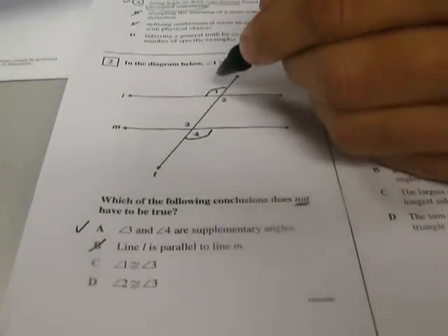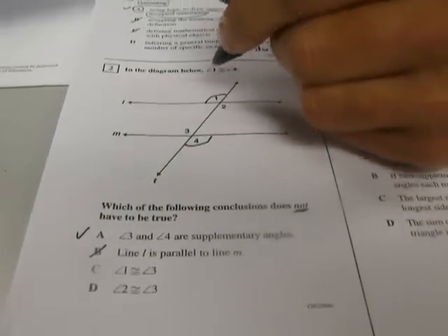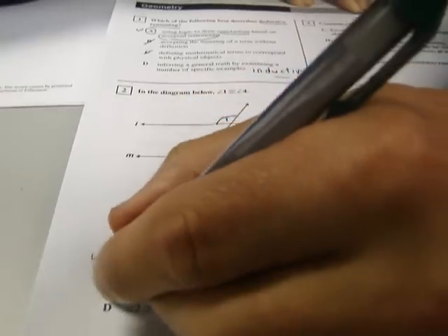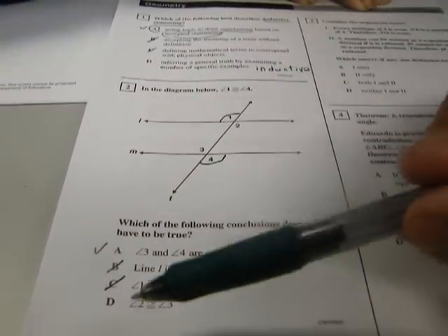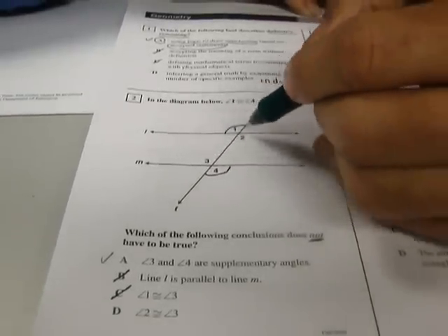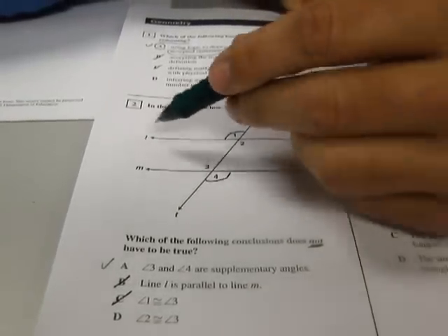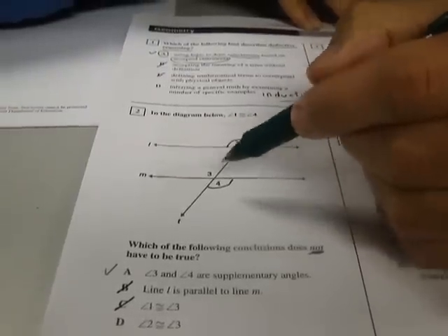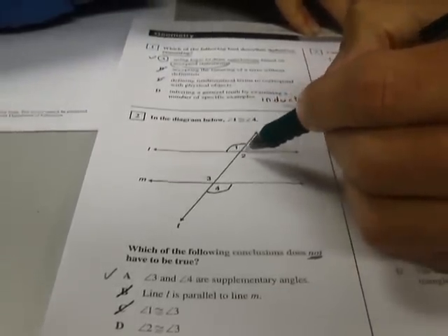Angle 1 is congruent to angle 3. Well, again, if these are congruent, then the lines are parallel. And if that's true, then corresponding angles, like 1 and 3, are corresponding, that also has to be true, so therefore that cannot be the answer. And last, angle 2 is congruent to angle 3. Well, angle 2 and angle 3 are alternate interior angles, and again, if the lines are parallel, which is true because the alternate exterior angles are congruent, then the alternate interior angles have to also be congruent. So that can't be the answer.